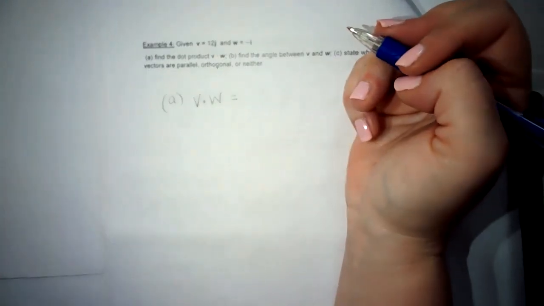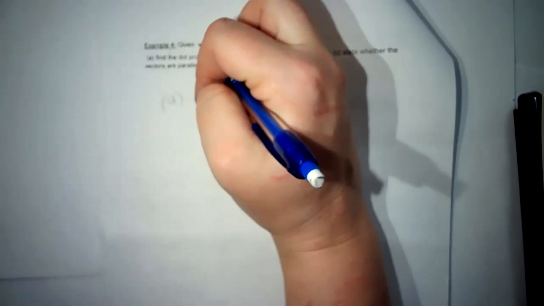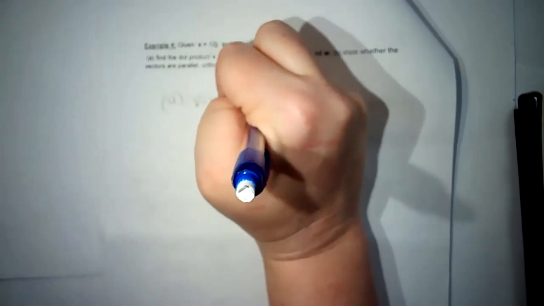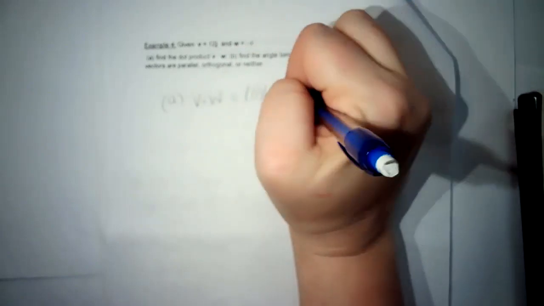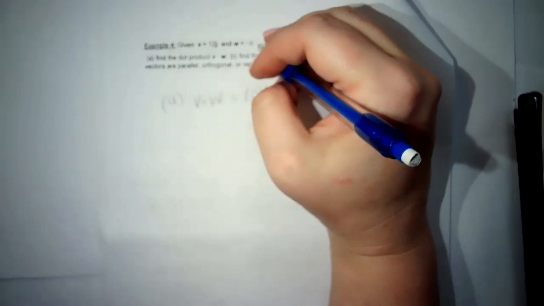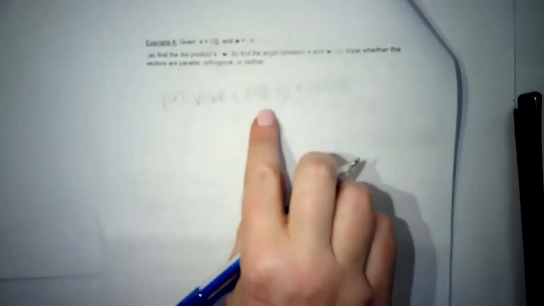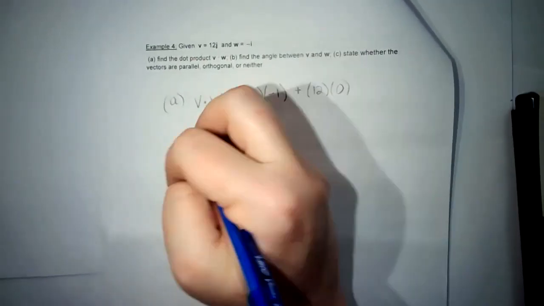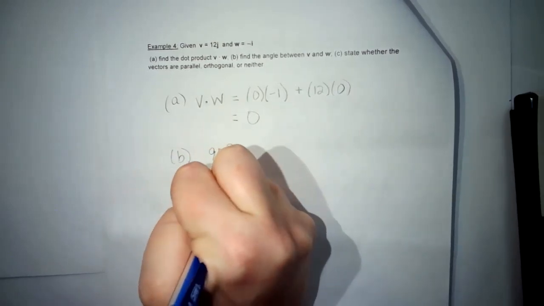You have to have a component to put into the dot product. So what am I going to put in for the coefficient of i if it's not there? 0. Then the coefficient of his i is going to be -1. Plus, coefficient of j is 12. What's the coefficient of the j for the w vector? 0. So what's my dot product going to be here? It's 0. So B is 90 degrees, C is orthogonal.